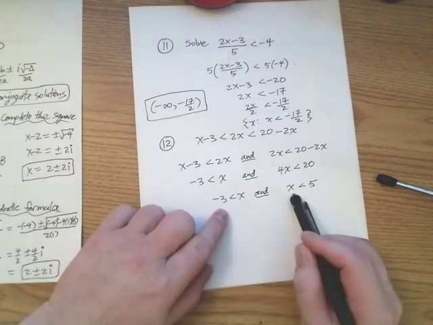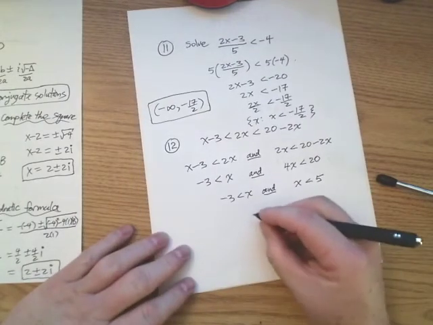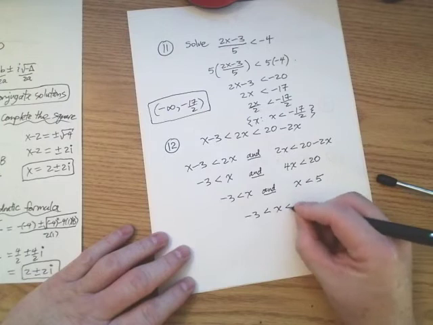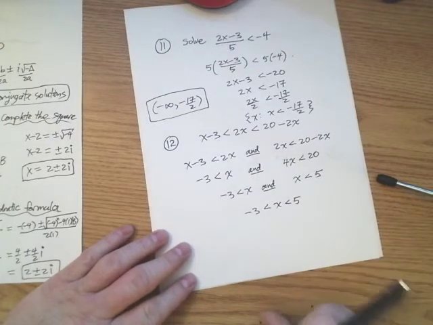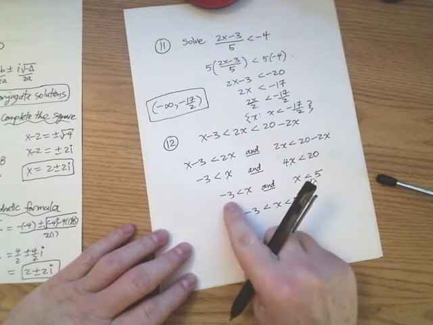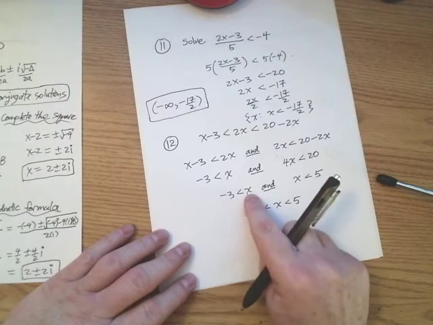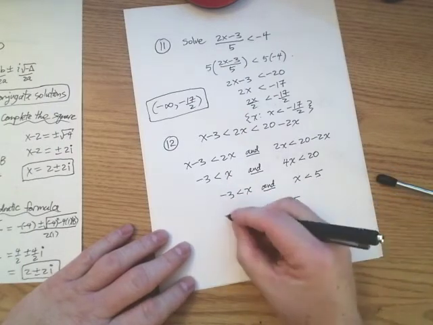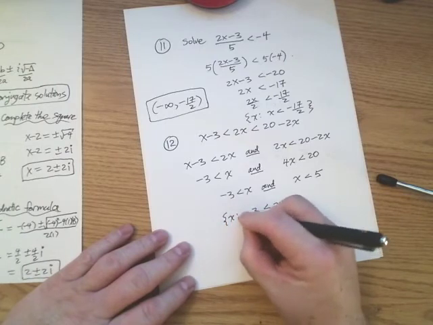Now I'm connecting these two with AND here. A lot of people can see that you could connect these two like this. So x has to be what? How would you read this? Negative 3 is less than x, and x is less than 5. That's precisely what this is saying here.